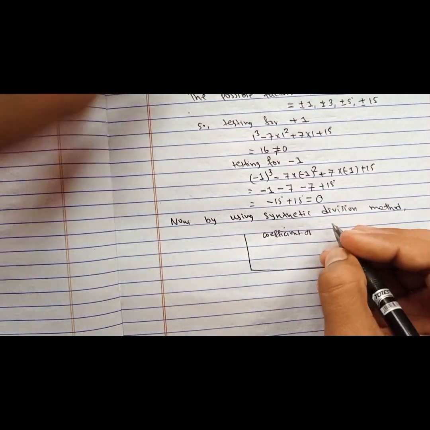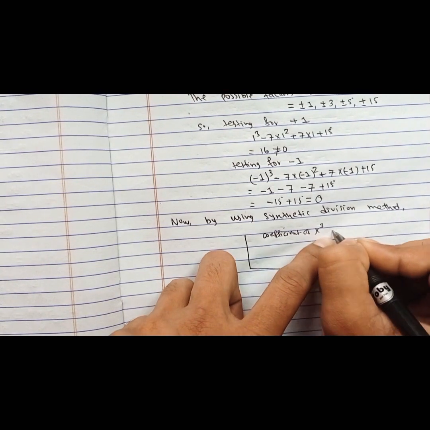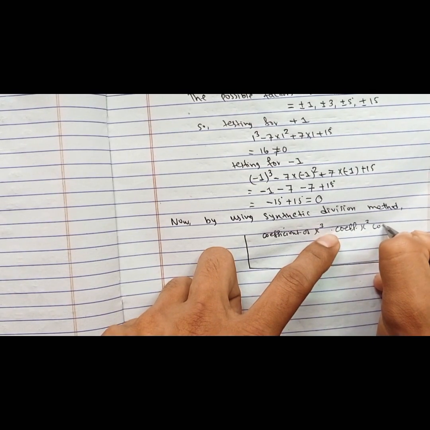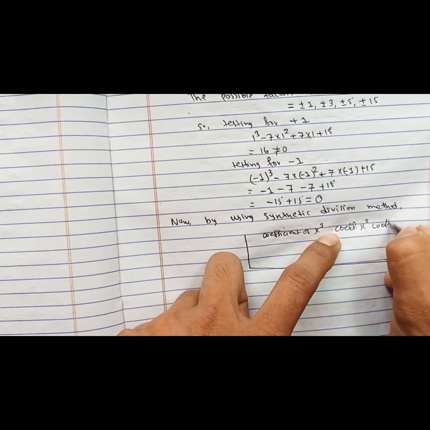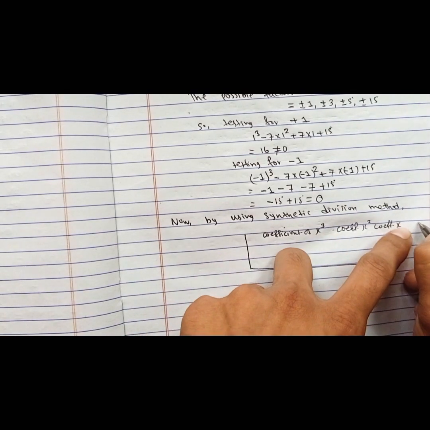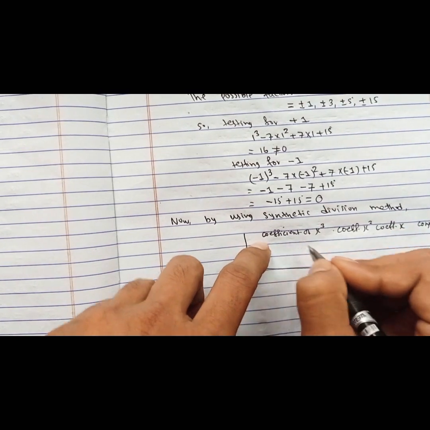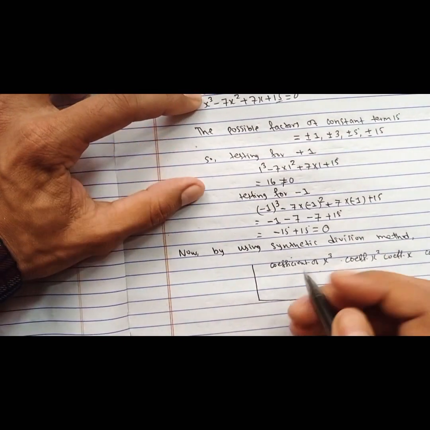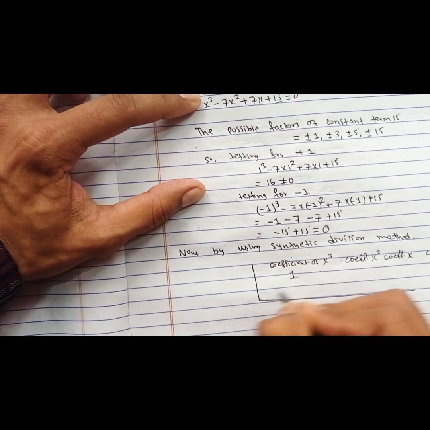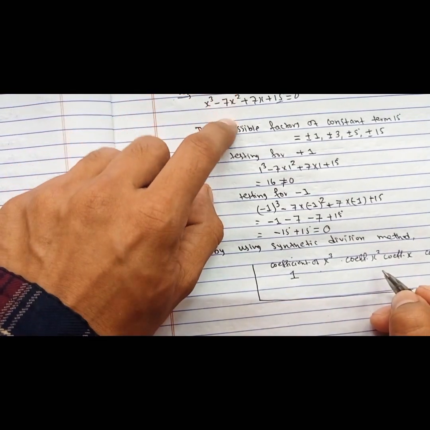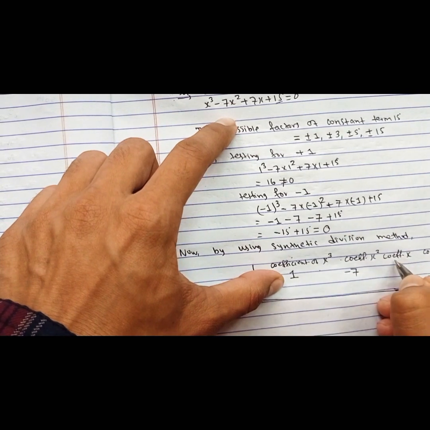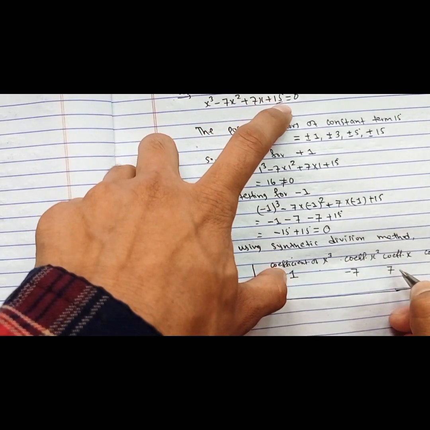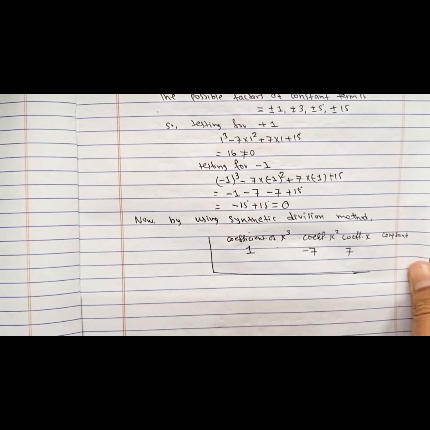The highest power is x cube, so here is the coefficient of x cube, then the coefficient of x square, the coefficient of x, and finally the constant. The coefficient of x cube is 1, the coefficient of x square is minus 7, the coefficient of x is plus 7, and the constant is 15.